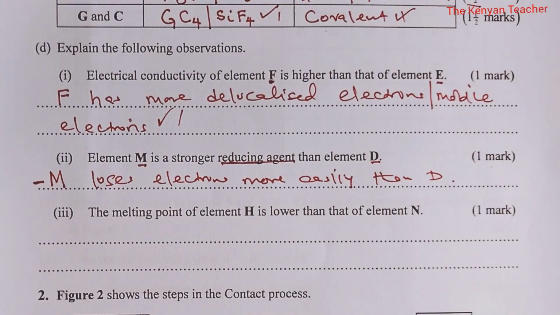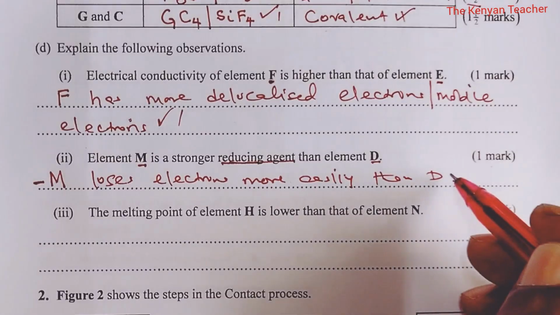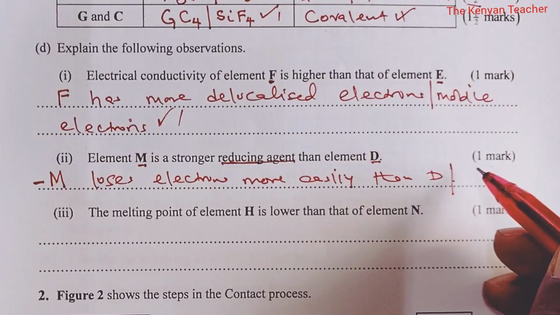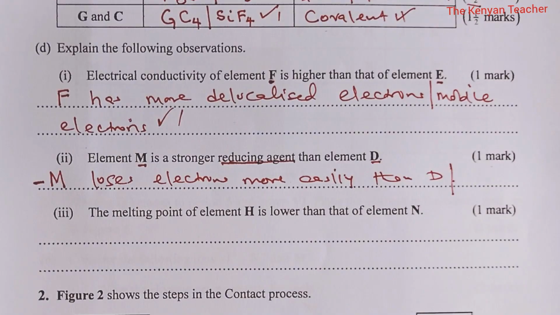Now, other than this, the other options to this question would be that M is more electropositive. That would also be a correct answer. We can also say that M has a lower ionization energy. Any of those would be a correct explanation.